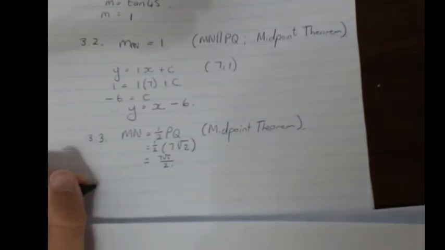Question 3.4 says calculate the length of RS. It's this one there. Okay, I have no information whatsoever.